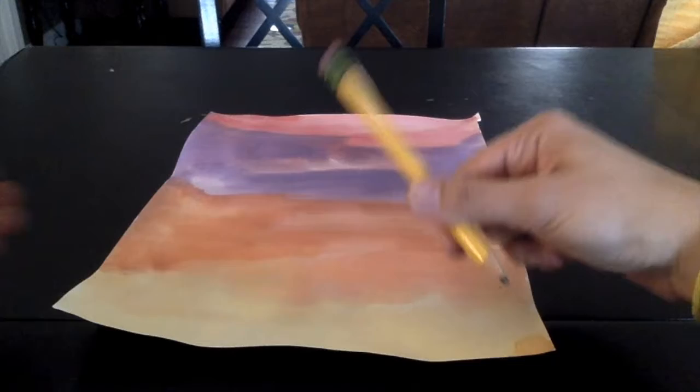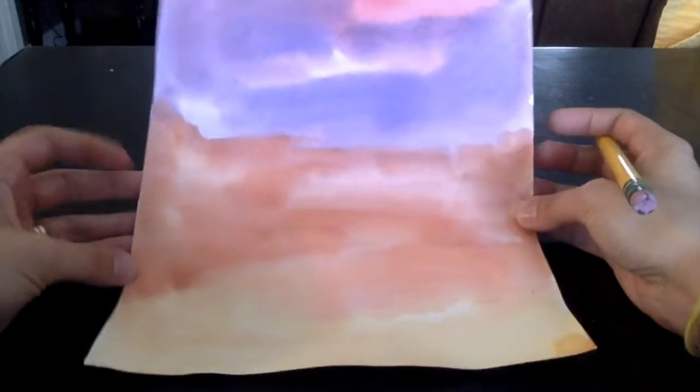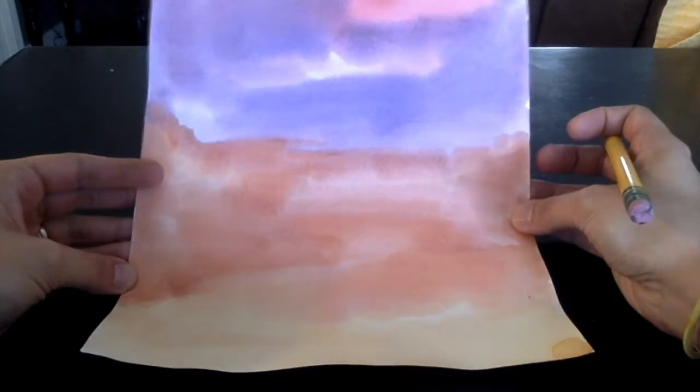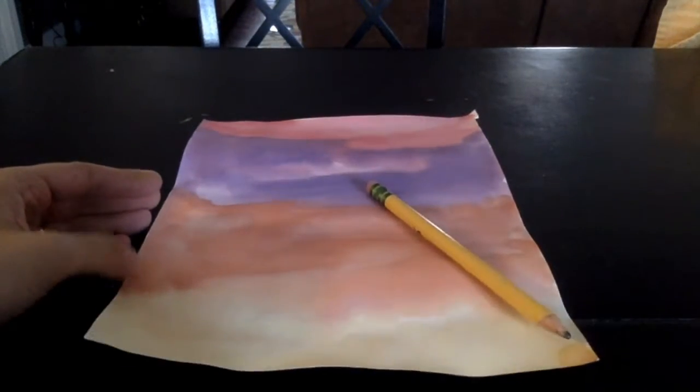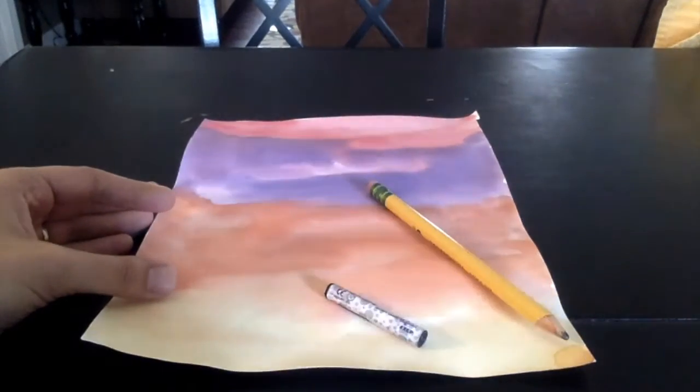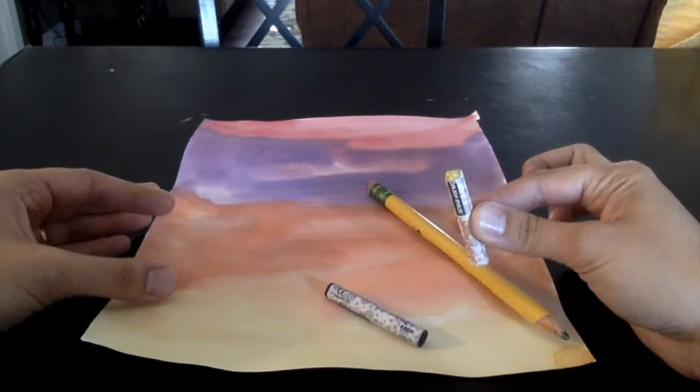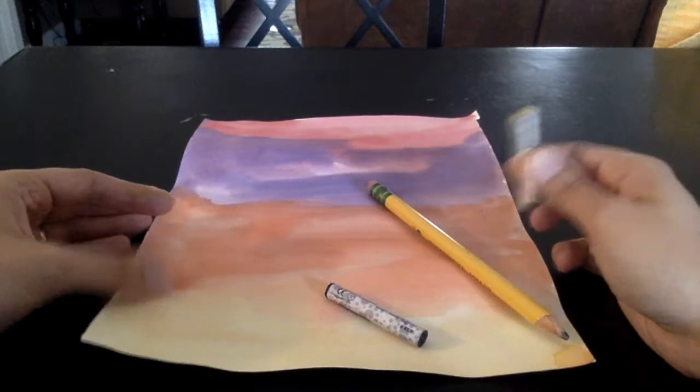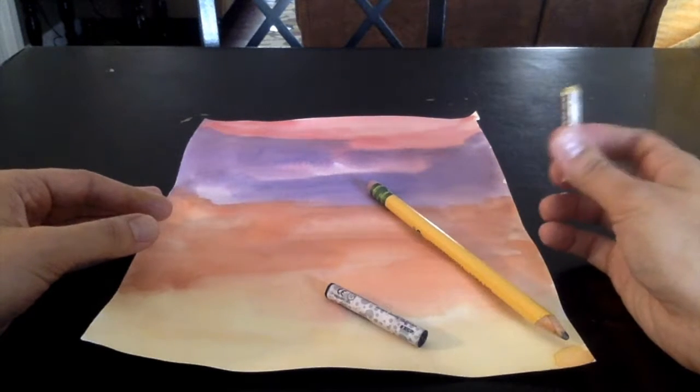Today, we're going to be using a pencil, our painted sky paper from last week, a black oil pastel, and a yellow oil pastel, and we will be completing our spooky house landscape.